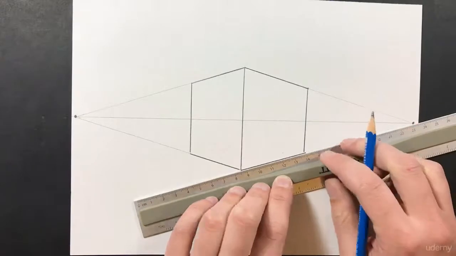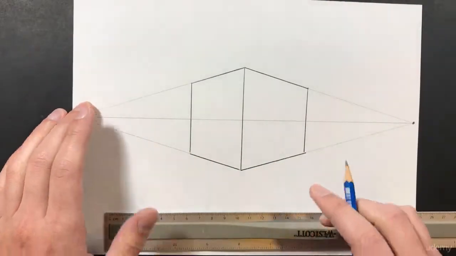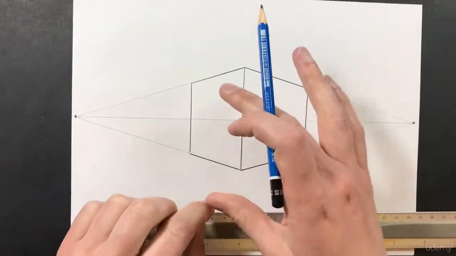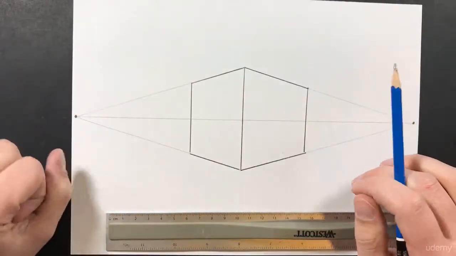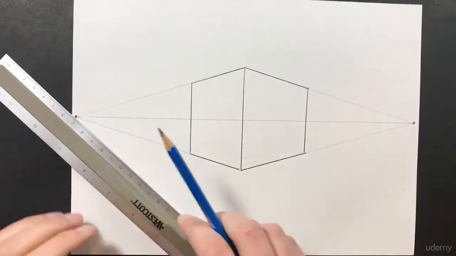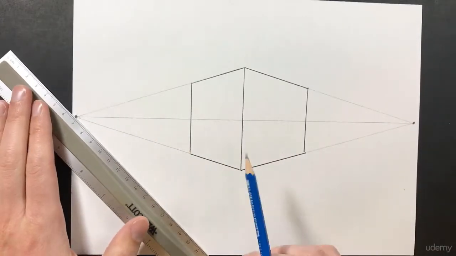All right, so now we have our cube in two-point perspective. As you can see, like I said, each plane goes off to its own vanishing point. Now let's go ahead and try another type of box. So let's put a box in a different position. So we'll put a box right here.